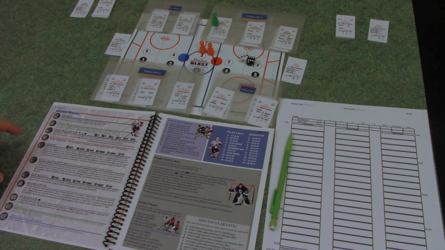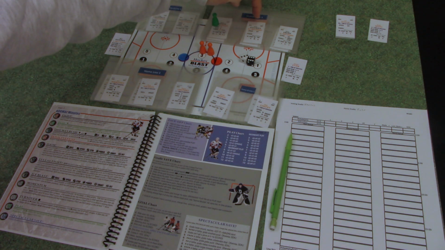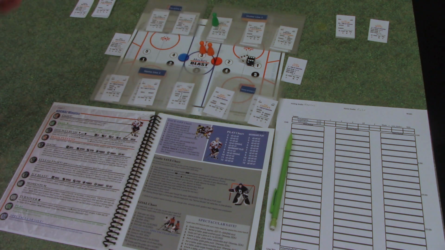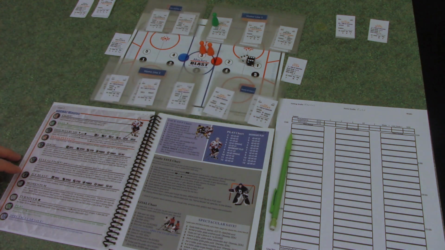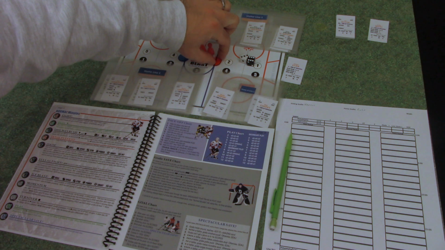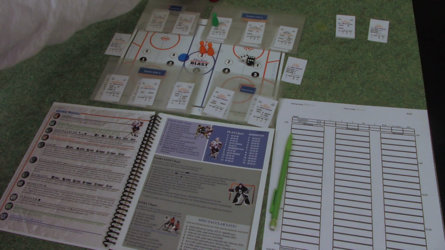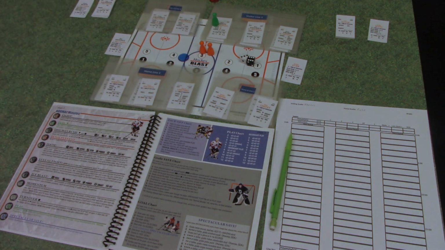How we do that, we look for players that have the hit quality on their card and count them up. So right now for Philadelphia, they have Tocchet and Propp, so they have 2. But Edmonton has Tikkanen, and that's all. So Philadelphia will retain possession of the puck, and they'll also gain momentum.